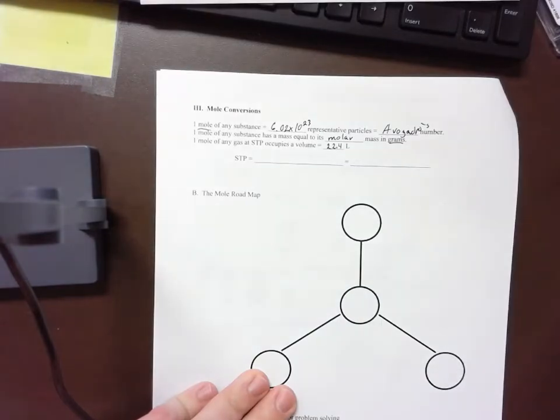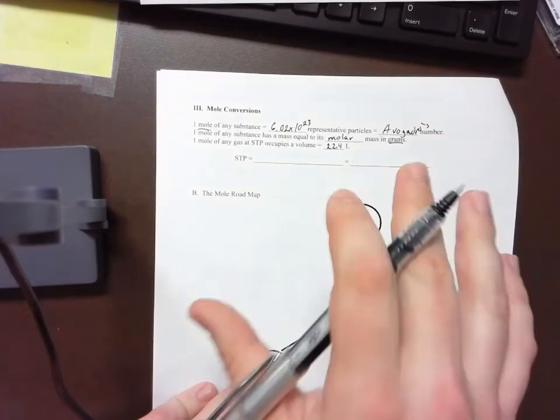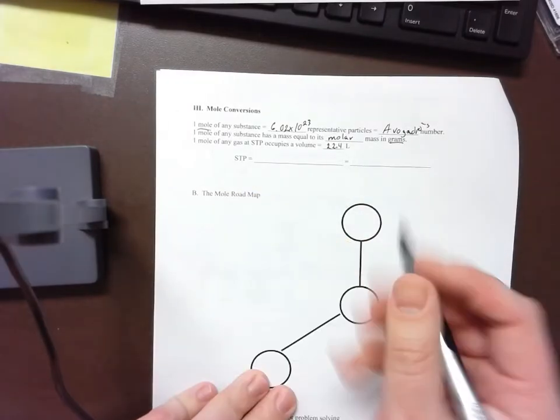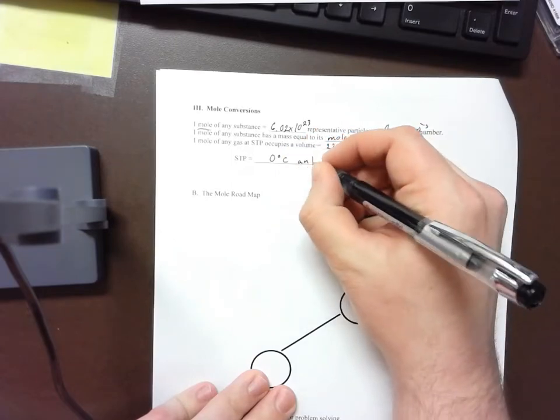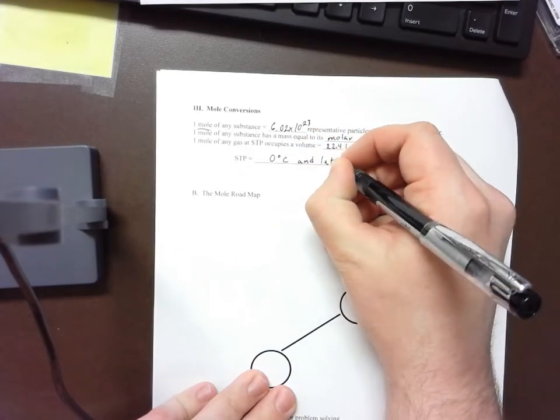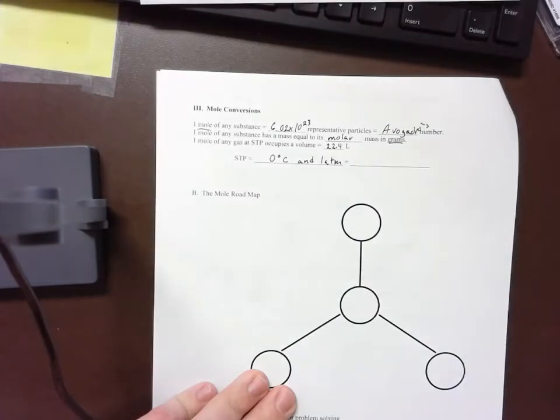So our mole map is represented right here. Oh, one other thing. STP is 0 degrees Celsius and 1 atm. So remember, that's standard. That's your standard gas comparison.